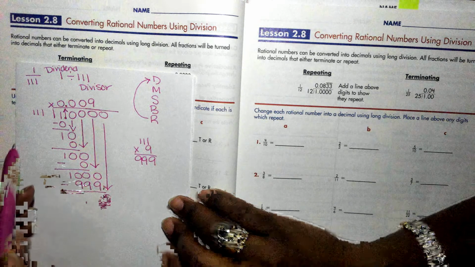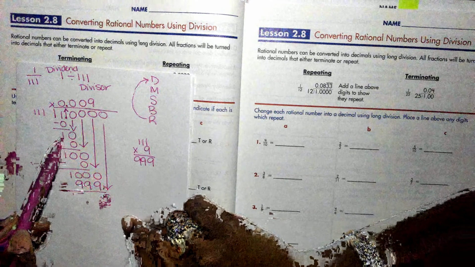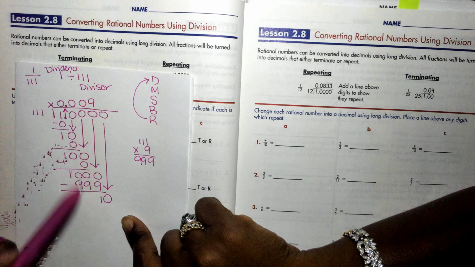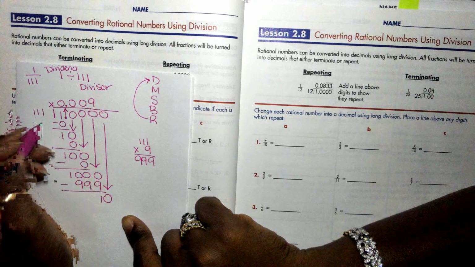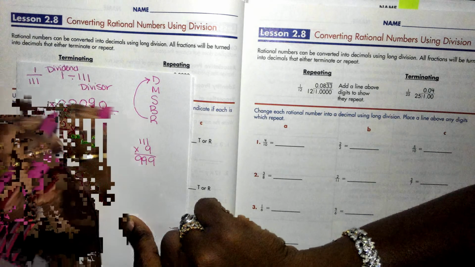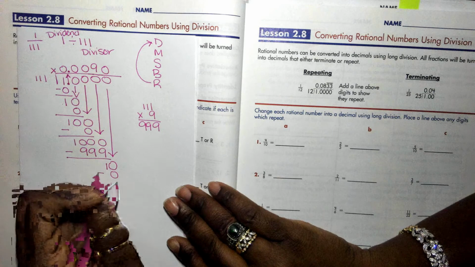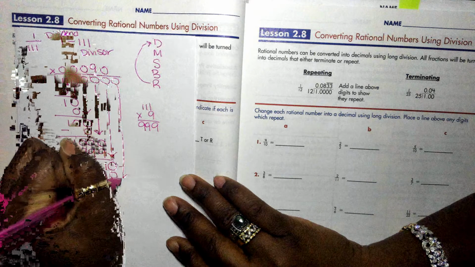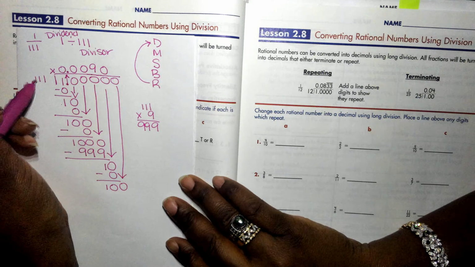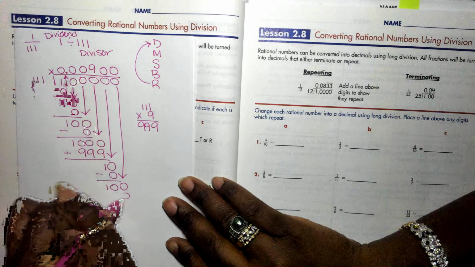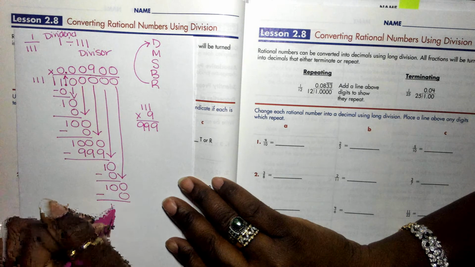We have 10. And it looks like we're repeating what we saw earlier when we had the 1. So it looks like it may be a repeating number. So we have our 10. We know that 111 cannot fit inside of 10, so that's 0. 0 times 111 is 0. Take away those two numbers, we're left with 10. We add a 0, we bring it down. 111 cannot fit into 100, so that's another 0. 0 times 111 is 0. Subtract those two numbers, we're left with 100.